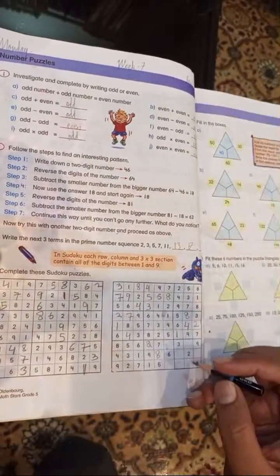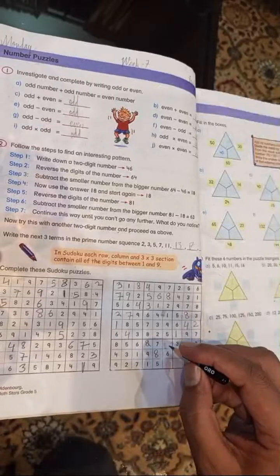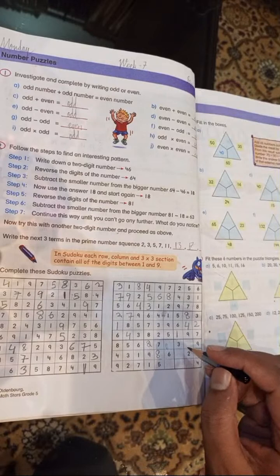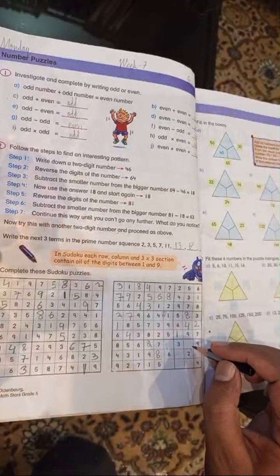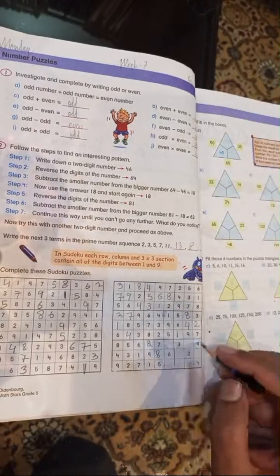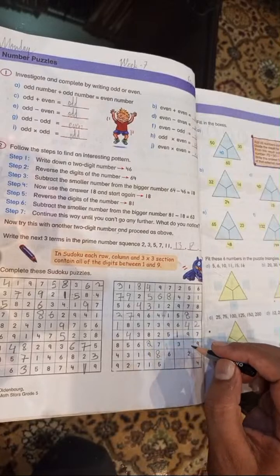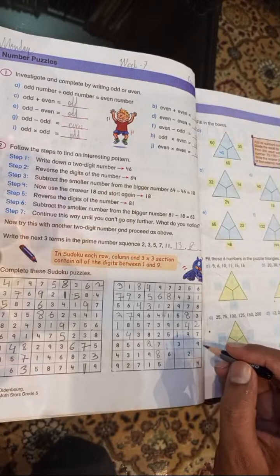This is done. Okay, now we are left with only two subgrids, and I choose this row. It is left with two spaces, and figure out which numbers are absent. 1 is absent, and 8 is absent.